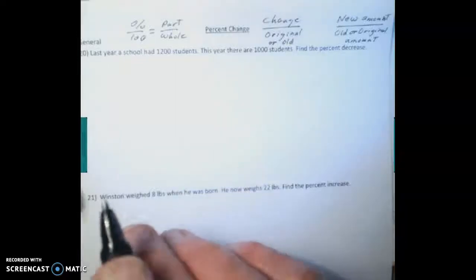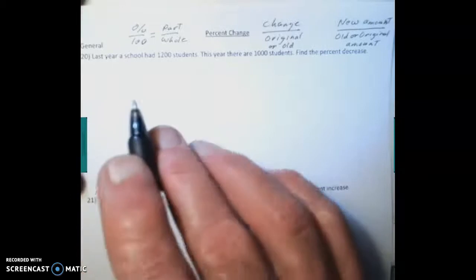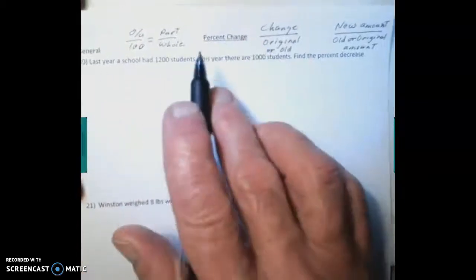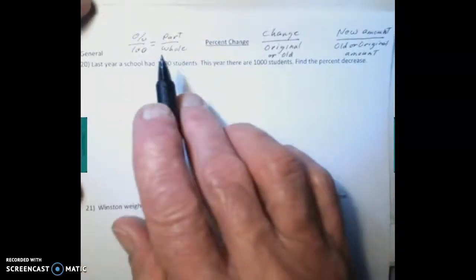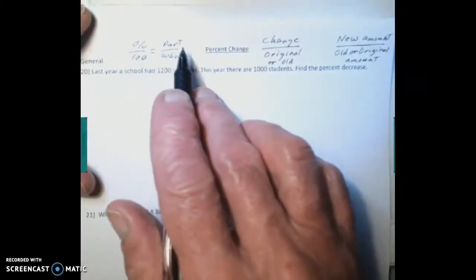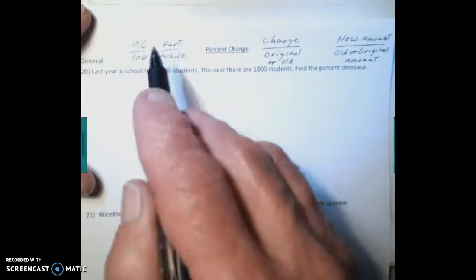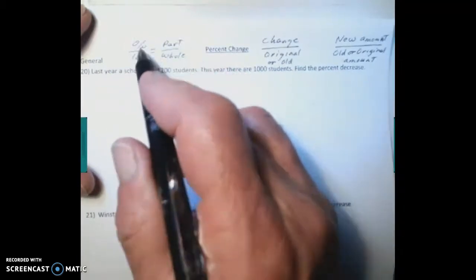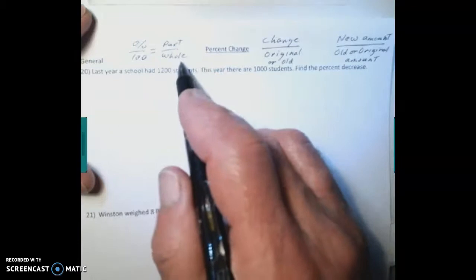Okay, Unit 6 Test Study Guide, question number 20. This is starting the section marked as percent change. And one thing, again, something you need to understand. In our percent proportion, we always set it up as percent over 100, part over whole.